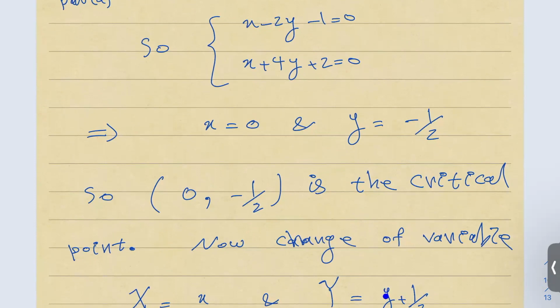Because little y will be Y minus half. If I substitute this here, you can decide little y to be negative. Then x is X, and this will be just 4 times big Y. I don't want to see this plus 2, and I don't want to see this minus 1.